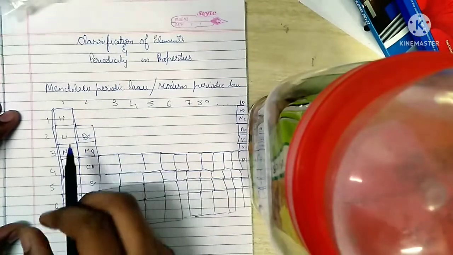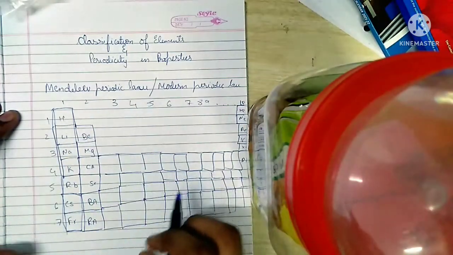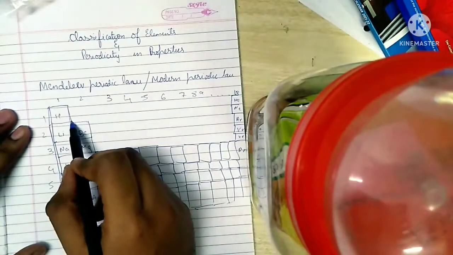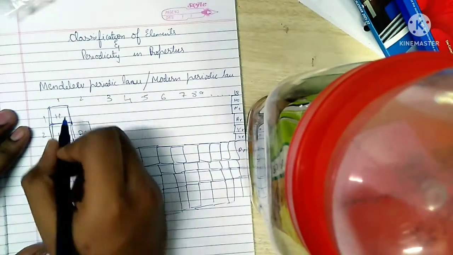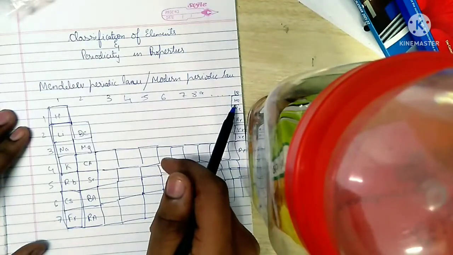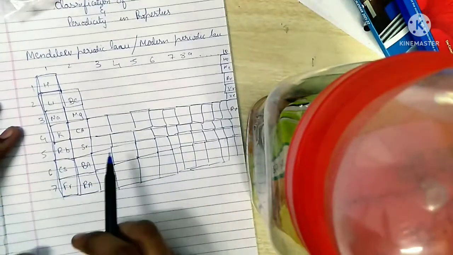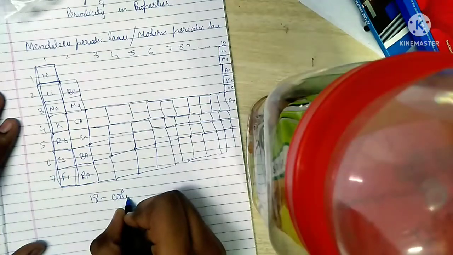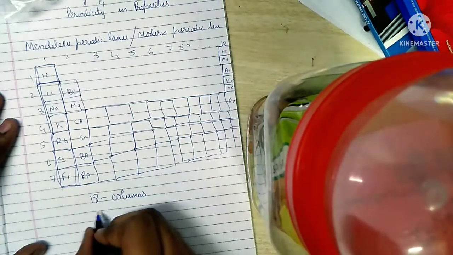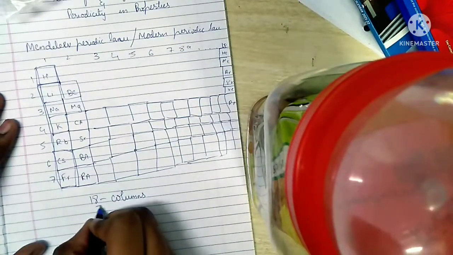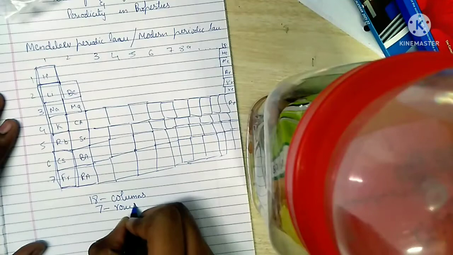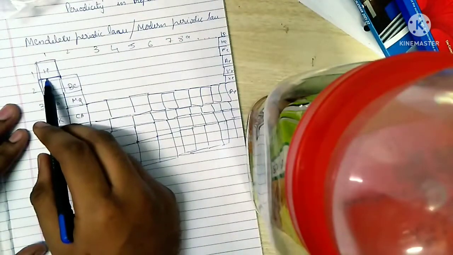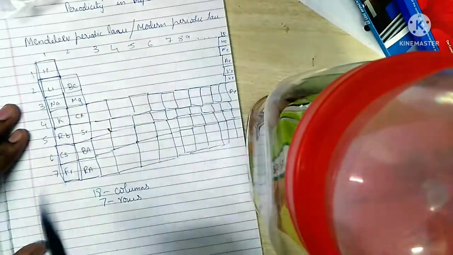So, the periodic table consists of 18 columns and 7 rows. Okay, 7 rows. Hydrogen will be placed on top of the periodic table if you notice properly, and helium will be next, and all the noble gases will be at the end. So there are 18 columns and 7 rows. If you notice the first element, hydrogen, and you can notice helium.